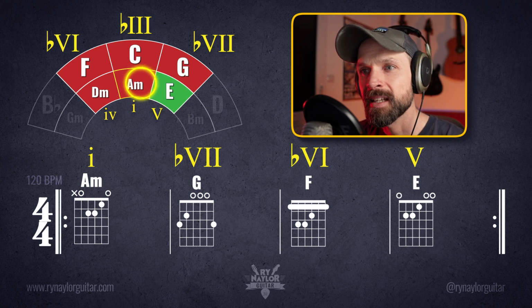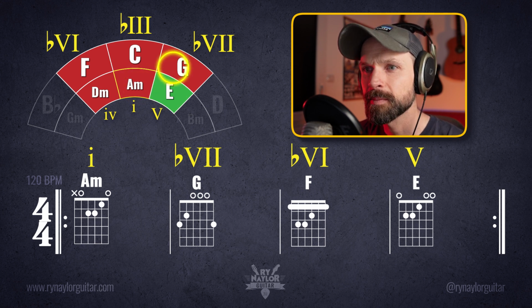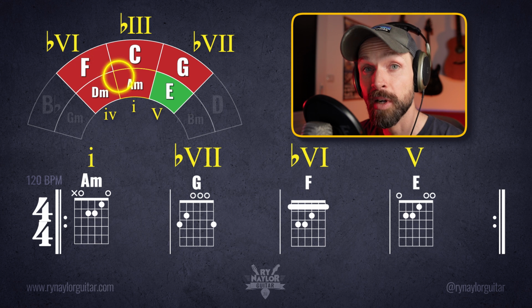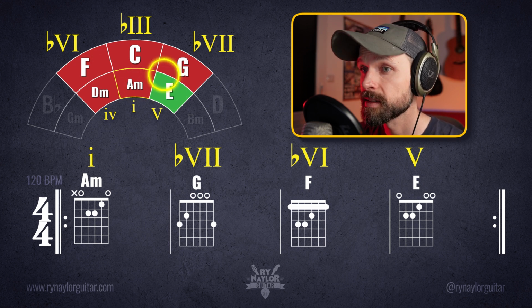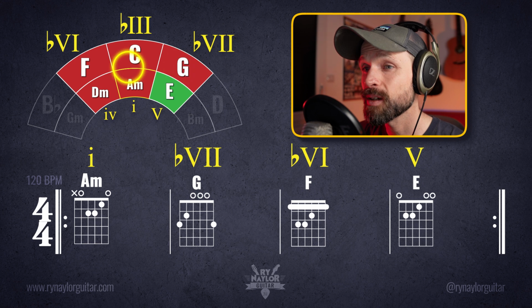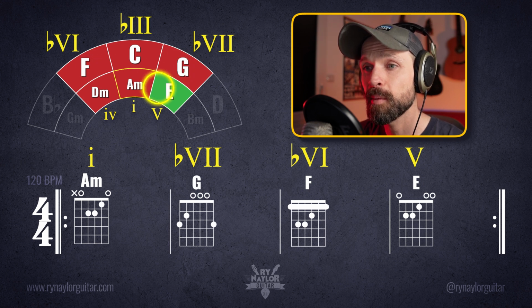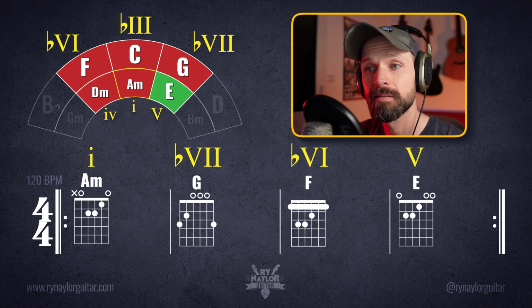So I found this in the Turtles' Happy Together. It was also in Del Shannon's Runaway, The Animals' Don't Let Me Be Misunderstood. And it is also the other main progression in Sultans of Swing. It's the progression over which the first solo is played, the 1-7-6-5.